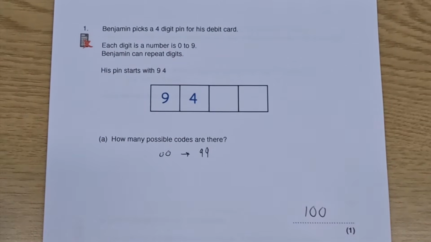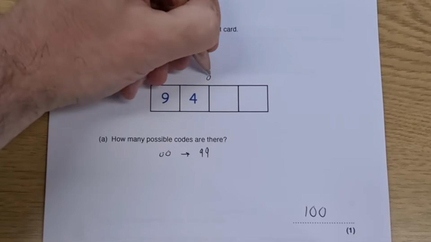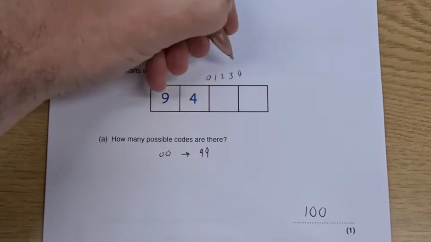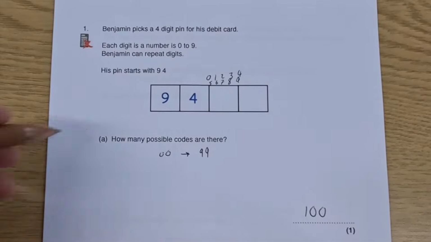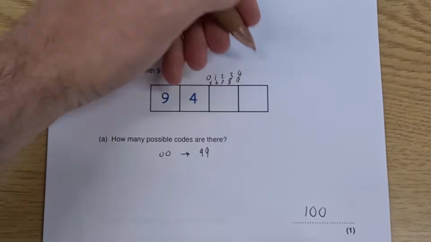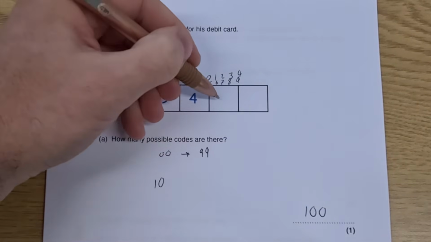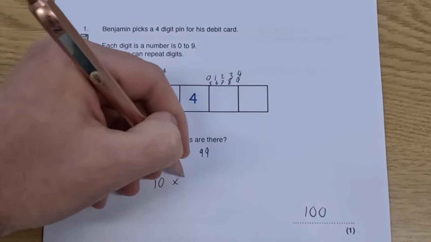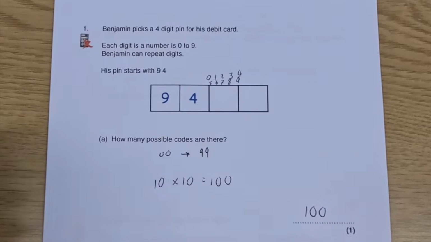So that's one way we could do that question, just considering what the possible options would be for those last 2 digits. Another approach is to use the product rule for counting, because in this box here we could have a 0, a 1, a 2, a 3, a 4, a 5, a 6, a 7, an 8, or 9. There's 10 possible options for what could go in that box, and another 10 options for what could go in the other box. So we just need to do 10 multiplied by 10, and 10 times 10 is also equal to 100. So how many possible codes are there? The answer is 100.